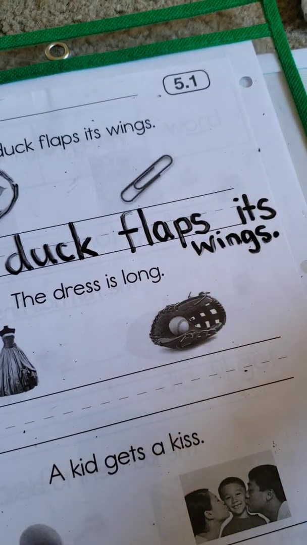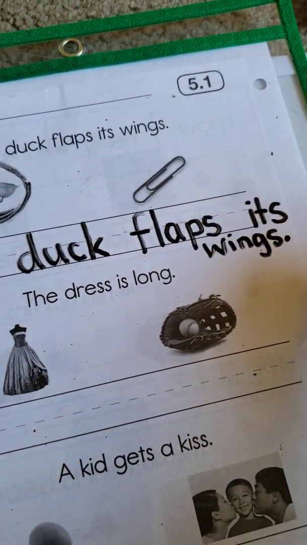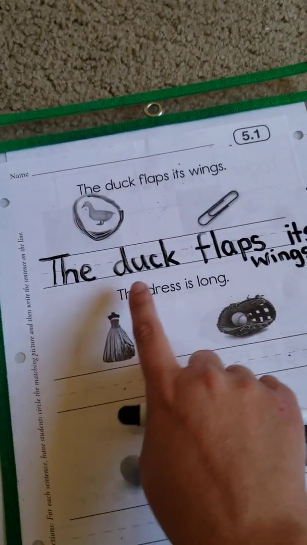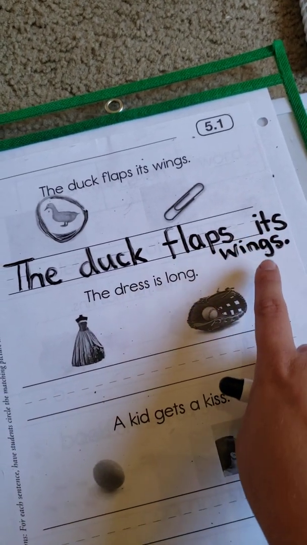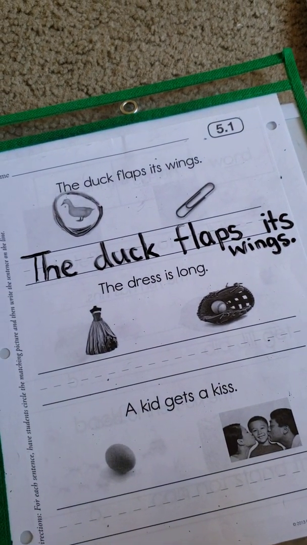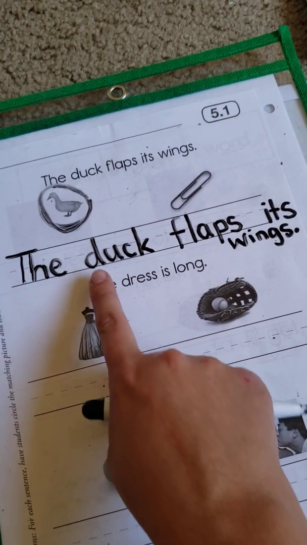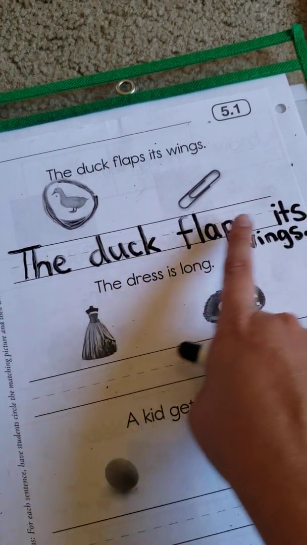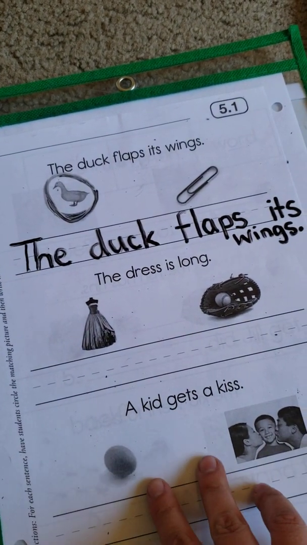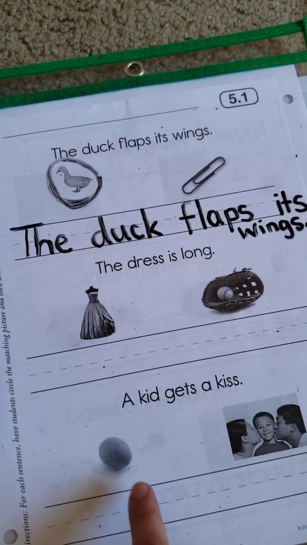Wings, and then there is a period. You see that? The duck flaps its wings. Try your best to fit it on the line, and don't forget that finger space between your words. And then you're going to do the next one and the next one.